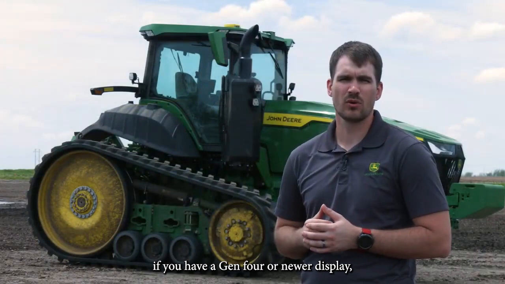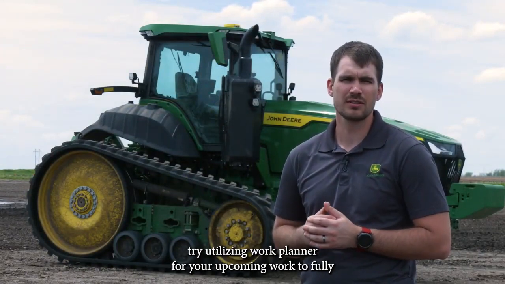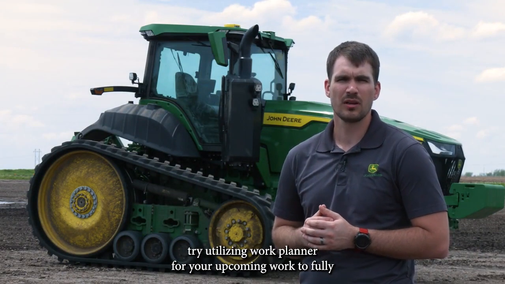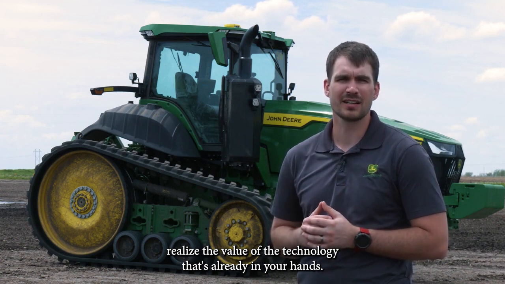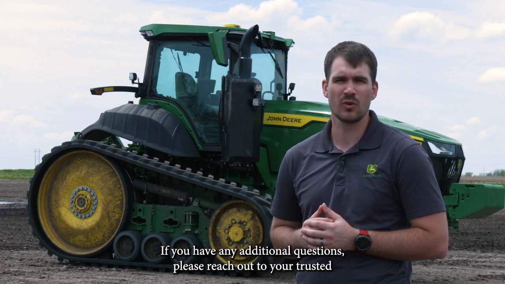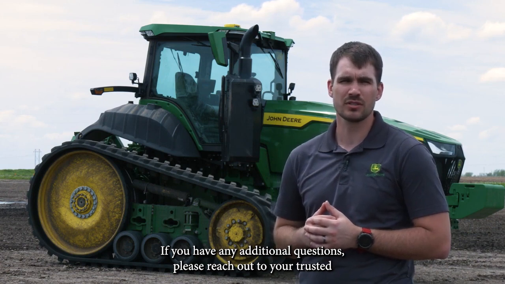If you have a Gen 4 or newer display, try utilizing Work Planner for your upcoming work to fully realize the value of the technology that's already in your hands. If you have any additional questions, please reach out to your trusted John Deere dealer.